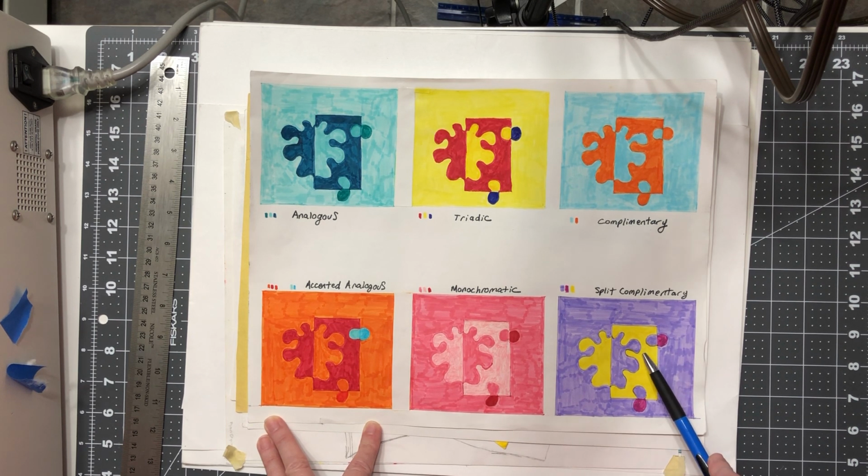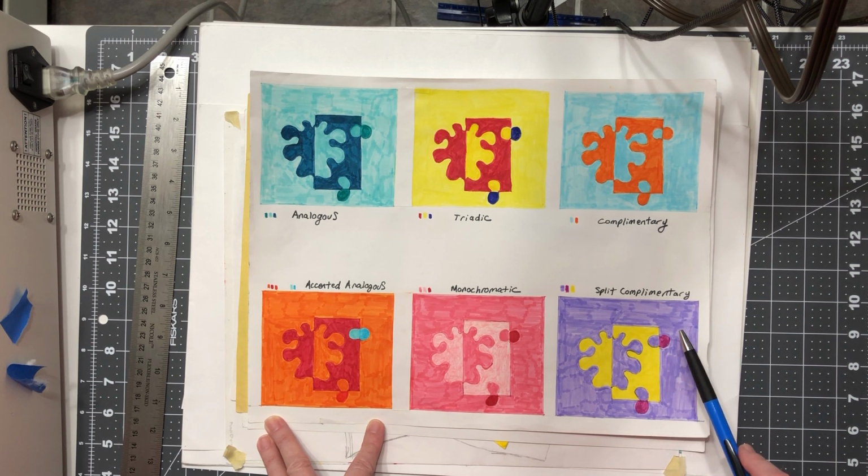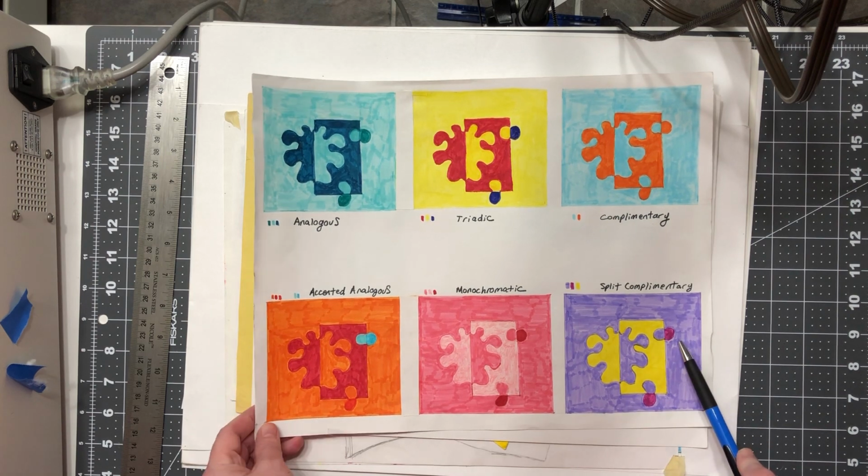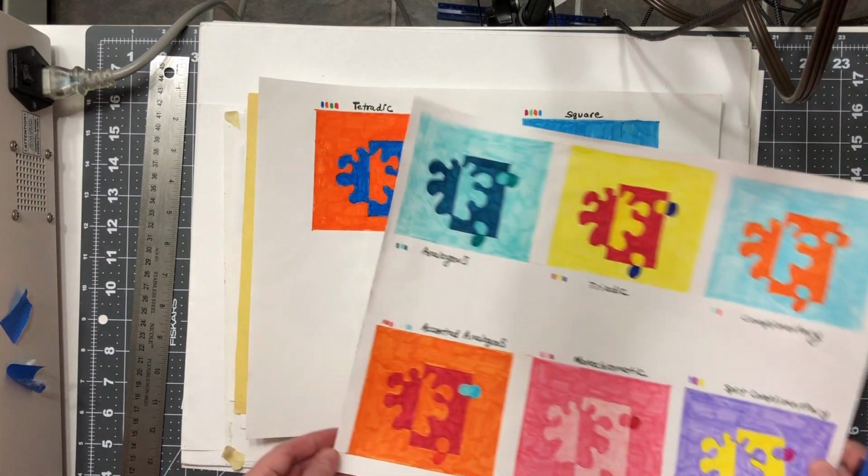And then you've got the split complement. That's where you have a complement such as yellow, and instead of using violet, which is directly opposite of yellow, and which is its complement, you would use the colors that are on either side of the complement. So you would use red violet and blue violet instead of violet itself. And that's what I did over here. These I did with the Staedtler watercolor markers.